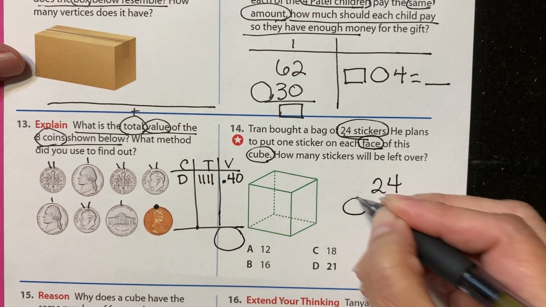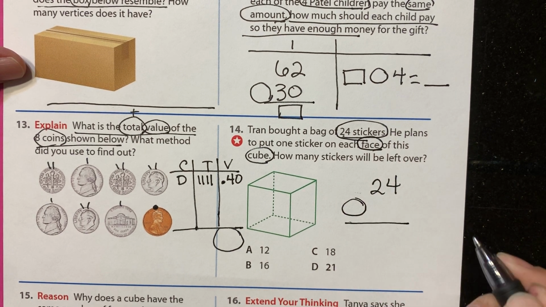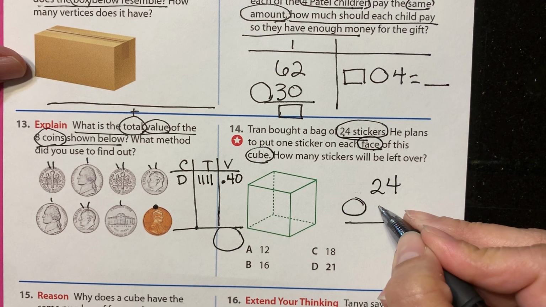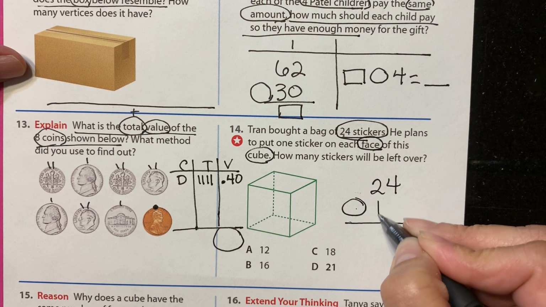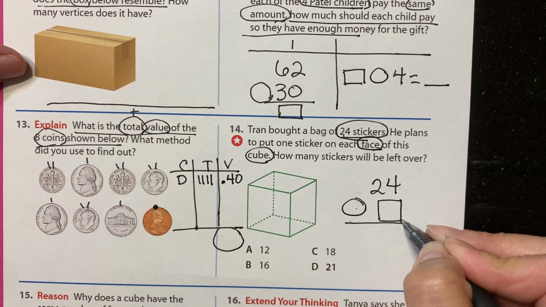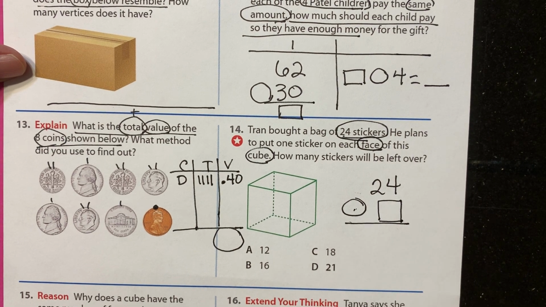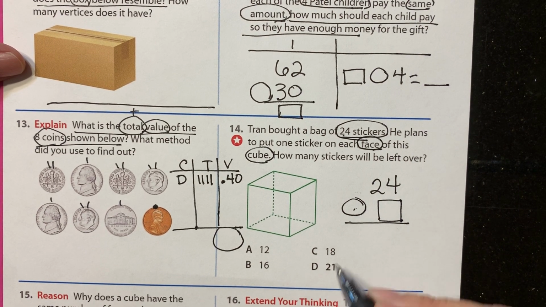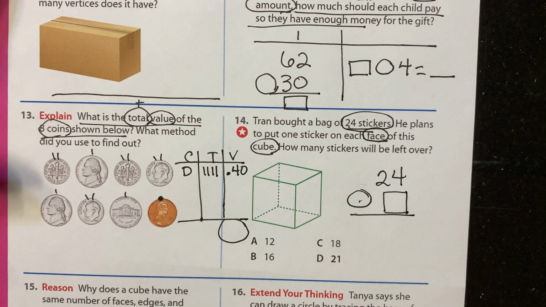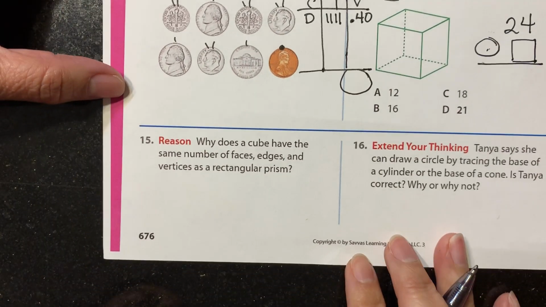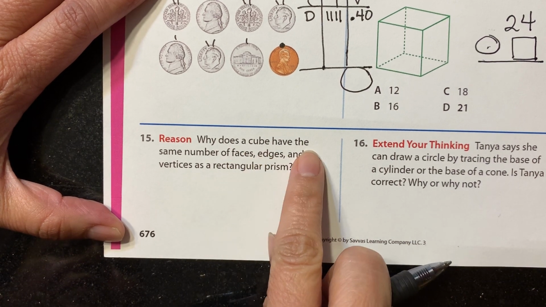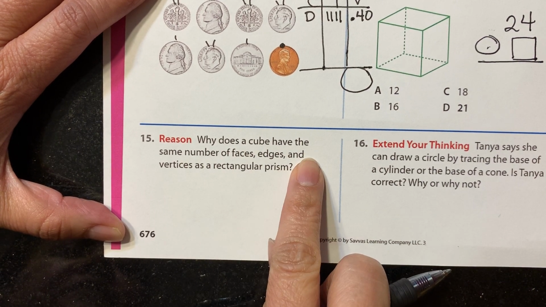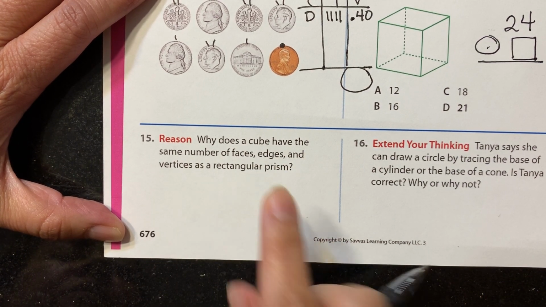So I know the total of stickers that he has. Then I'm going to do an algorithm, and I'm going to write the face right here. Okay, find out how many faces a cube has, write it in, and figure out the operation. Once you do that, you can get the answer there. How much does he still need? Remember that.